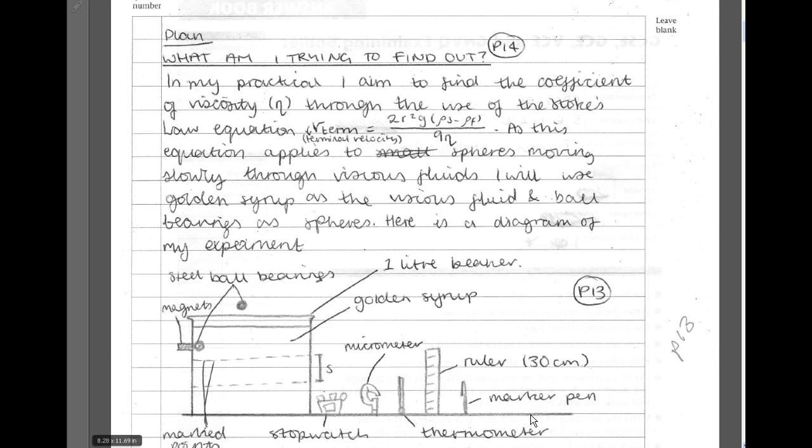So this is the apparatus. It doesn't need to be a masterpiece, it just needs to be something that clearly shows exactly what was done in order to carry out the practical. And you should practice drawing your diagrams. Depending on obviously what you're doing, you may need other equipment to show what measurements you took. In this case, a micrometer and a stopwatch were used, but in other cases you might find there be meter rules, set squares, a number of other things, so you have to be careful about what you need to include.